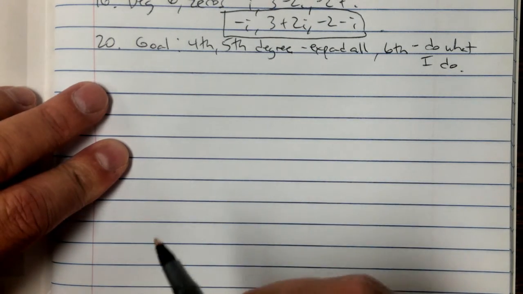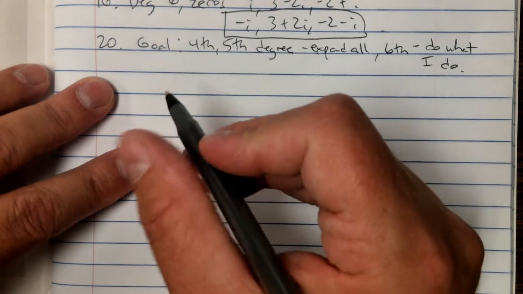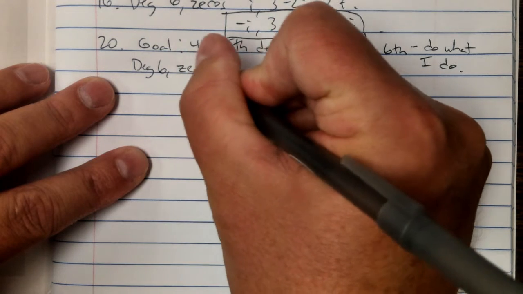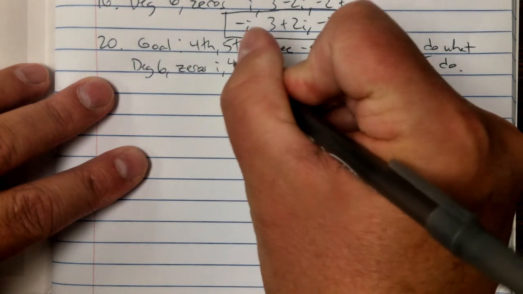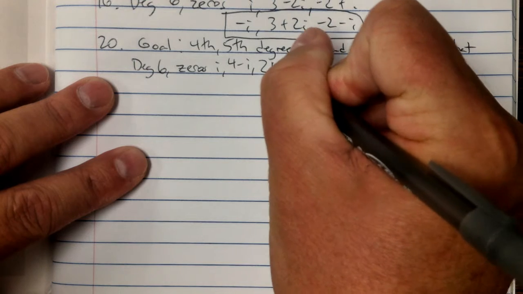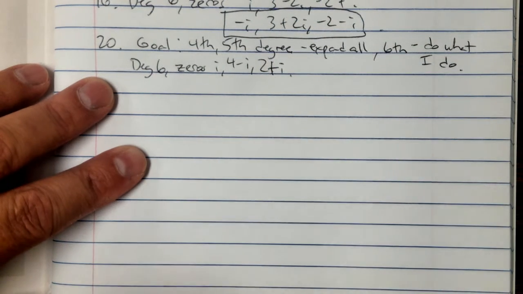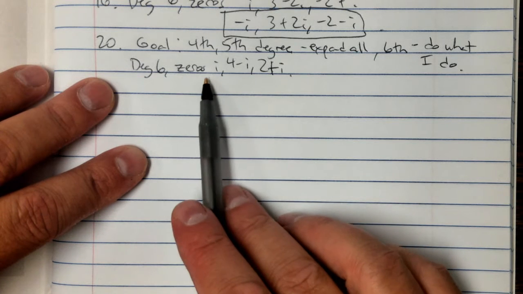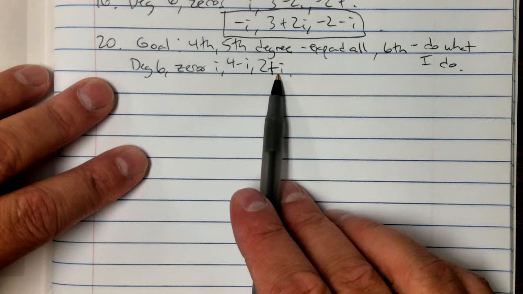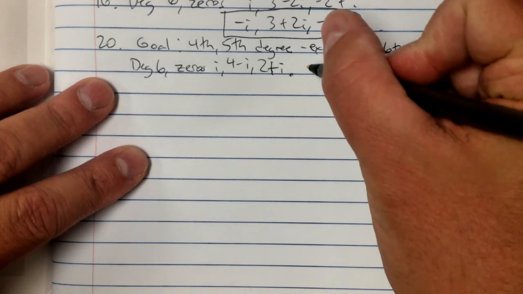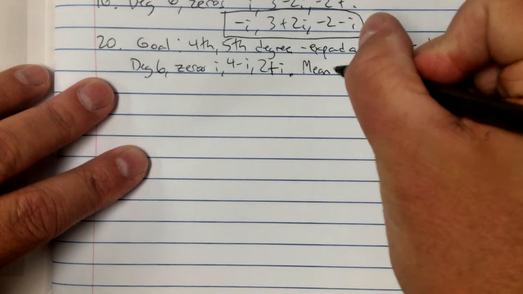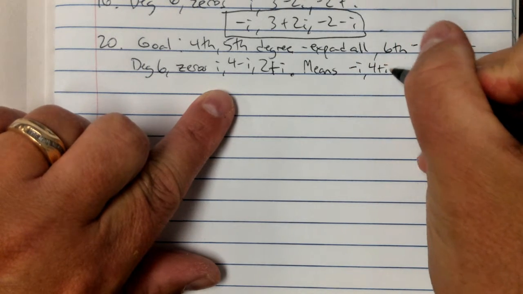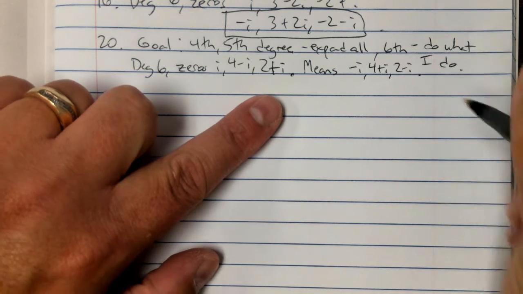Okay, so on this one, what we have is degree 6, and we have zeros that are i, 4 minus i, and 2 plus i. So that's what the problem looks like. We have degree 6 with zeros i, 4 minus i, and 2 plus i. So that means it would also be negative i, 4 plus i, and 2 minus i.